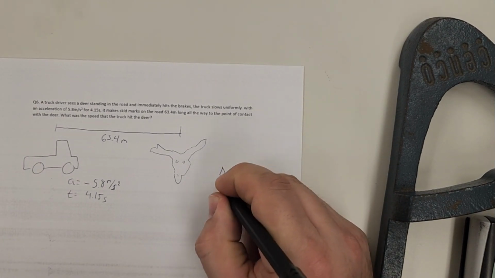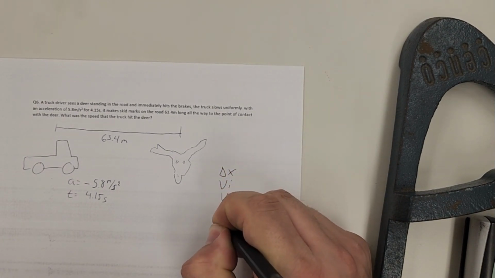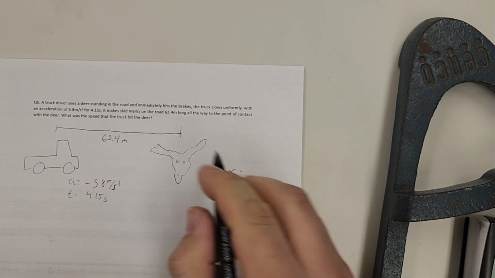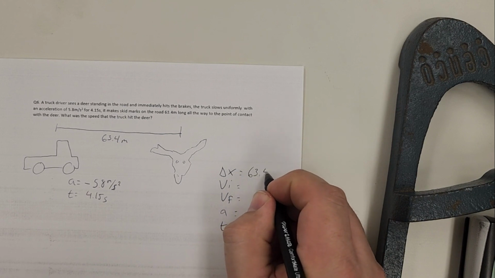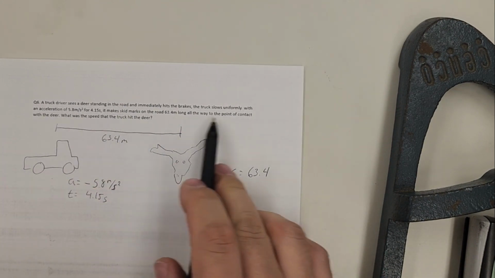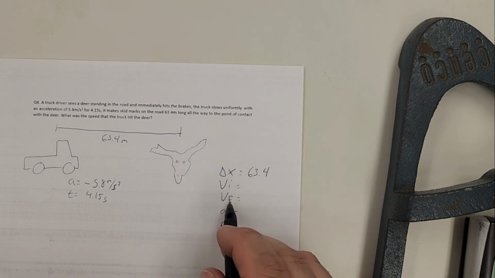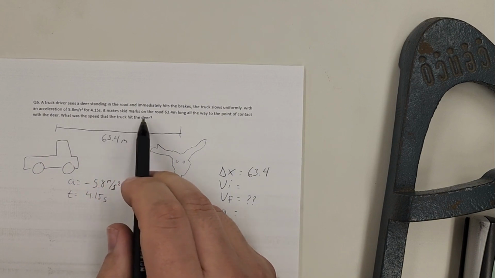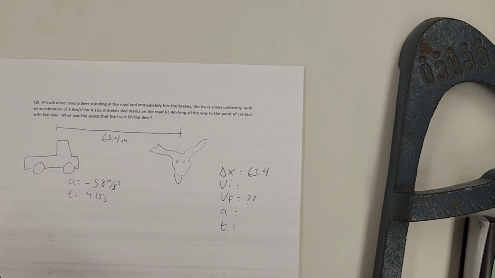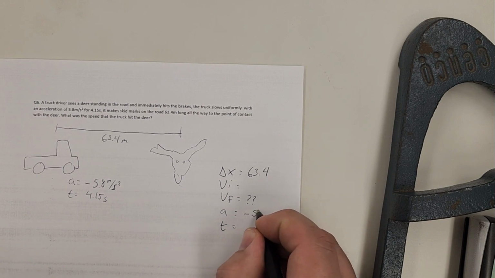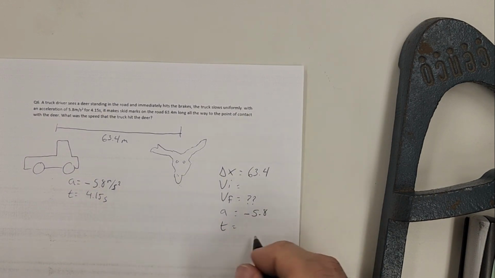Okay, so I know it's kinematics right off the bat, so I'm going to go ahead and make my table: change in X, VI, VF, A, T. Change in X here, of course, will be 63.4. Initial velocity, not given, unknown. Final velocity, that's what we're looking for. How fast is it going when it hits the deer? So final velocity is our question. Acceleration, I have that, minus 5.8. And the time, I have that, 4.15 seconds.